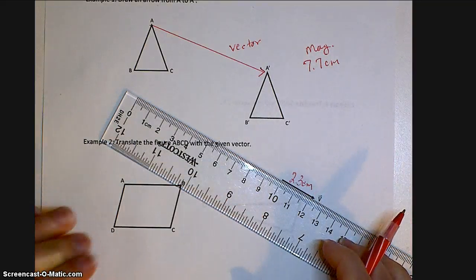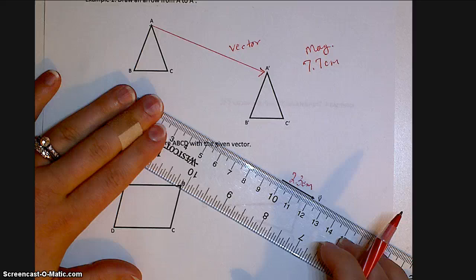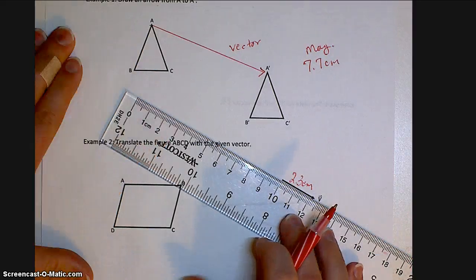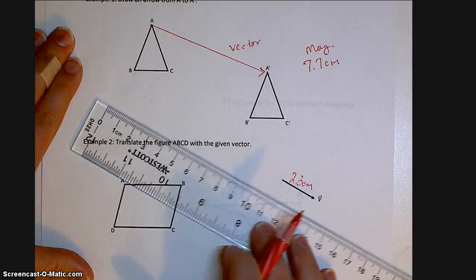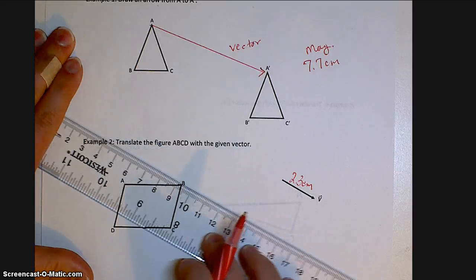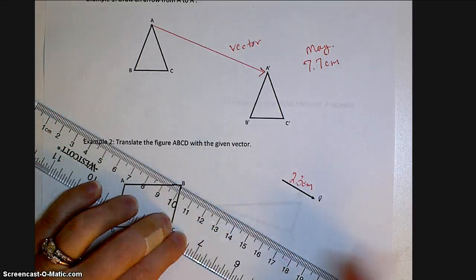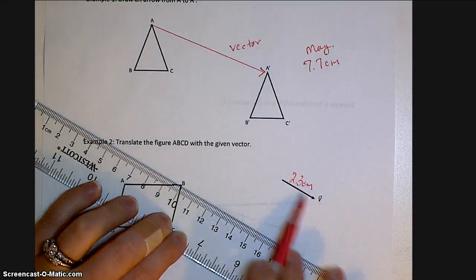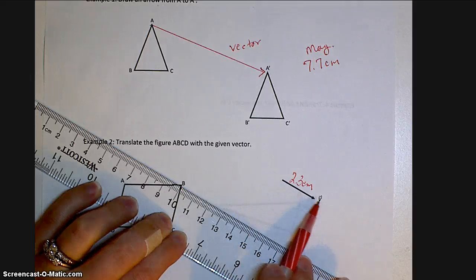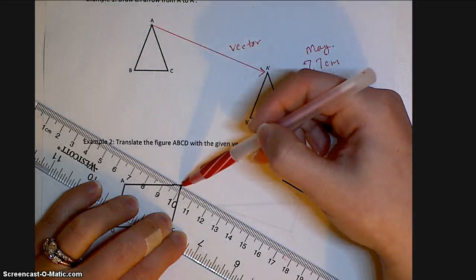and I cannot move my ruler when I do this. I need to keep it in this position. All I need to do now is just to kind of slide it over to each point. Okay, so be very, very careful when you do this. It should still match up with this direction. Don't move your ruler from side to side because then it won't be the right direction.